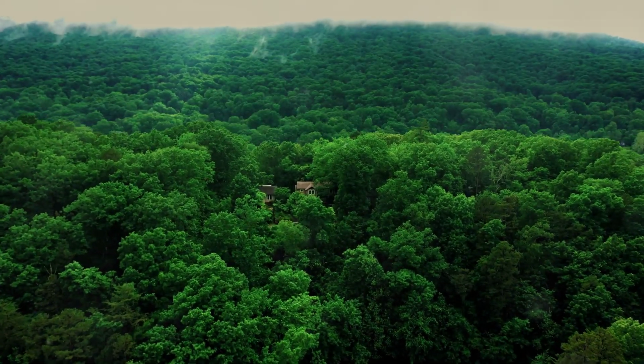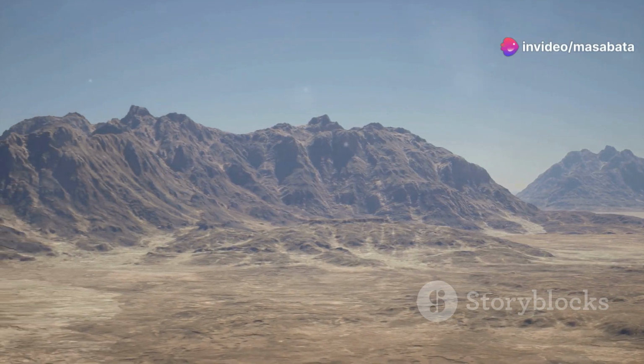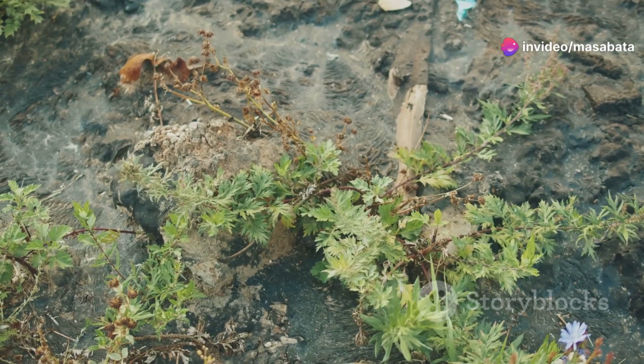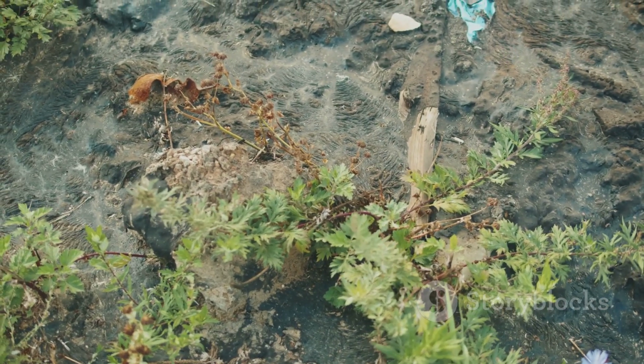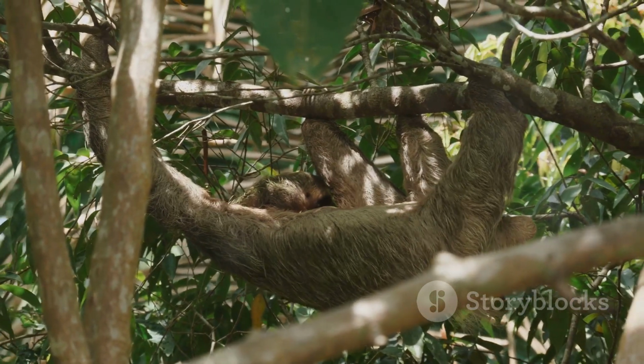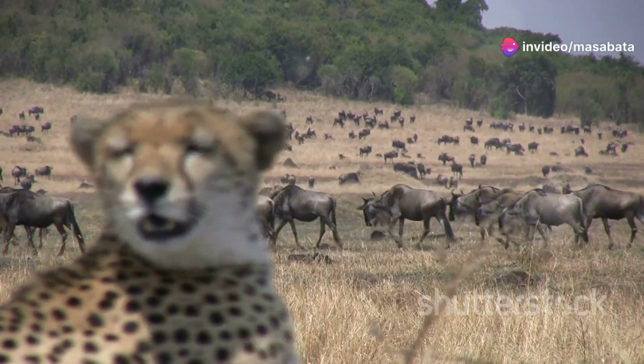Effects of abiotic and biotic factors on communities. Abiotic factors directly impact which organisms can live in an environment. For example, certain plants thrive in specific soil types or climates. On the other hand, biotic factors influence the relationships between species. Think of predator-prey dynamics or competition for resources.